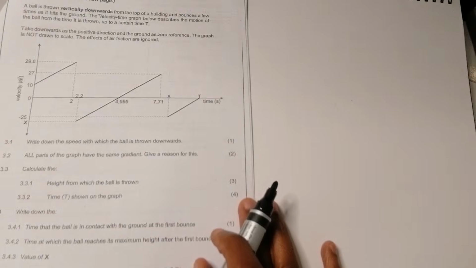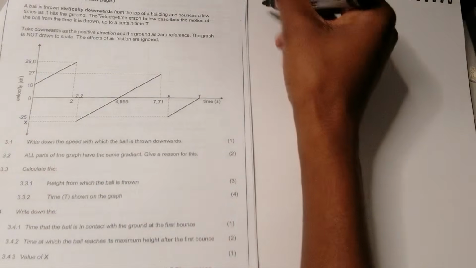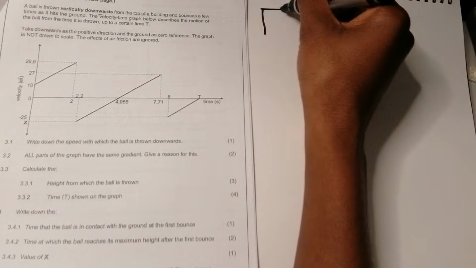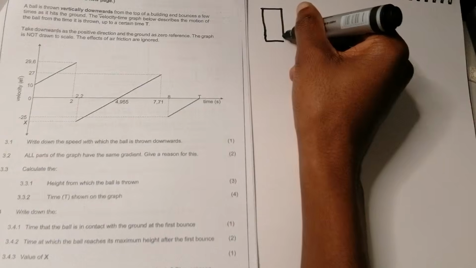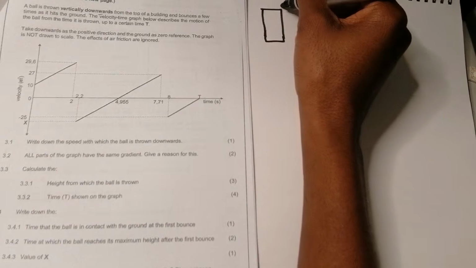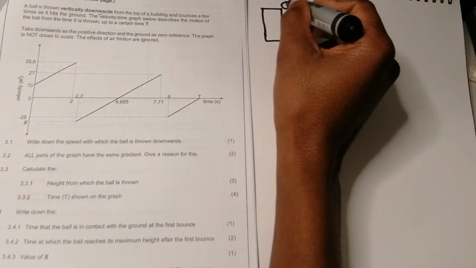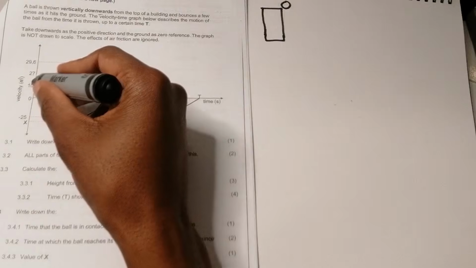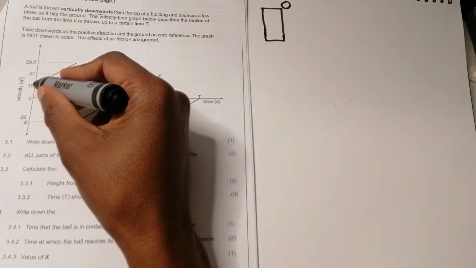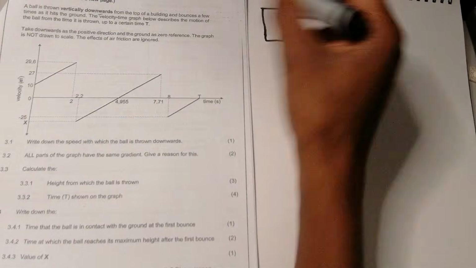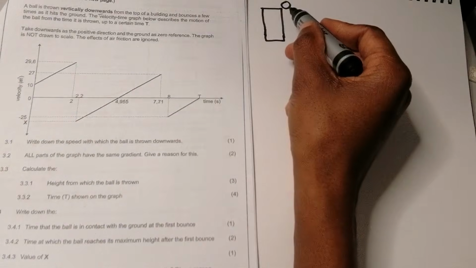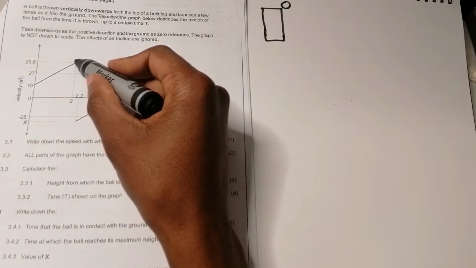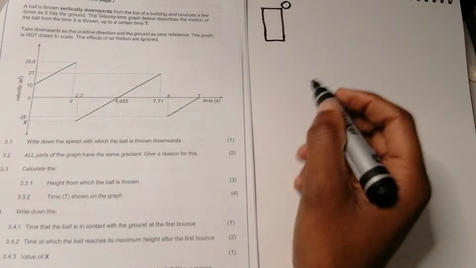So in this case, we threw the ball. Let's draw our building there. Here's our ball. It starts at a velocity of 10 meters per second. And then what happens as it goes down? The velocity increases. Can you see? As it goes down and down and down, the velocity increases. So this is the velocity when it reached the ground.